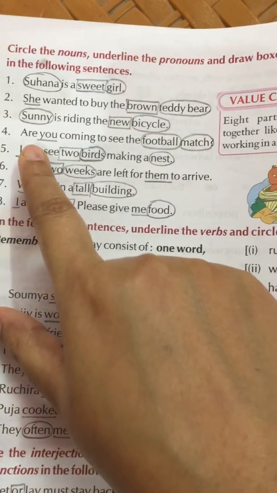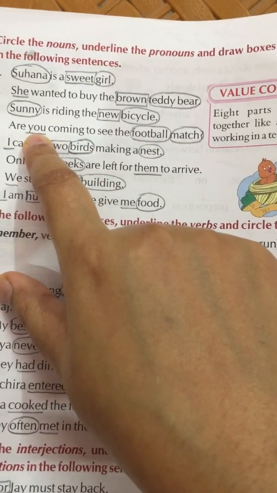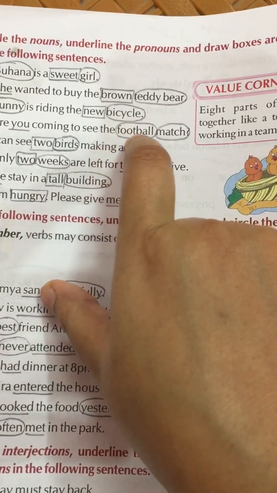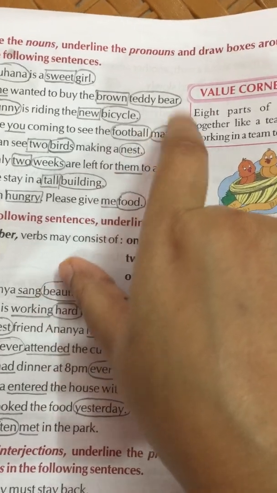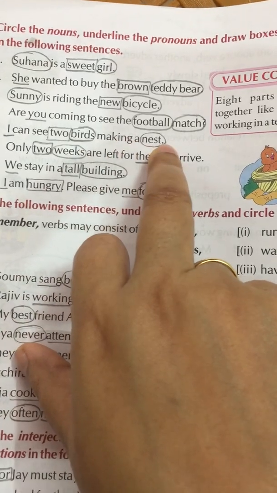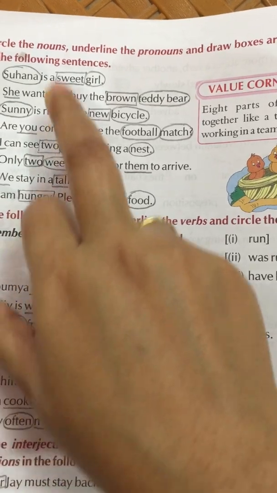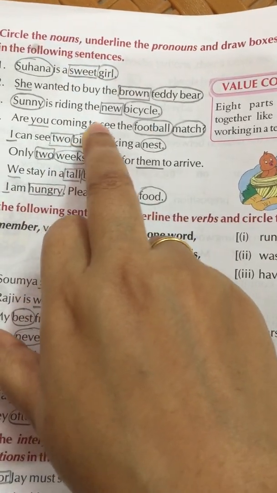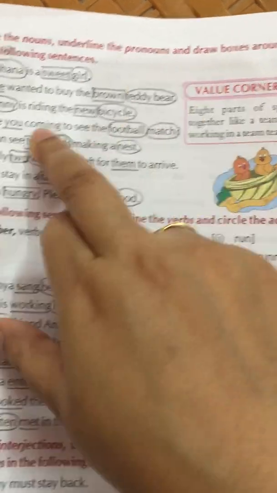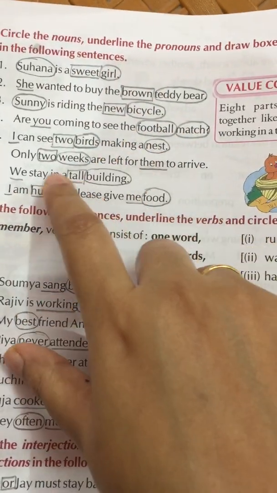Alright. Are you coming to see the football match? You is a pronoun, so we have underlined it. Football is a noun, we have circled it. Match is also a noun, we have circled it. I can see two birds making a nest. I is a pronoun, we have underlined. Birds is a noun, so we have circled it. Two is an adjective, so we have made a box here. Making a nest. Nest is again a noun, we have circled it.